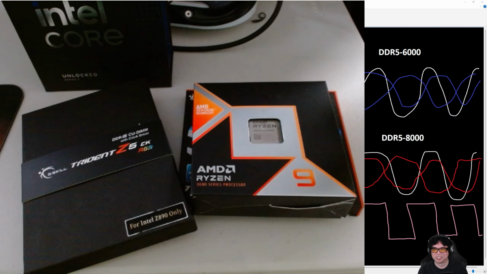The power consumption, the fact that it's like a mini nuclear reactor, you have to use liquid cooling. You can use an air cooler, but you're constantly thermal throttled.